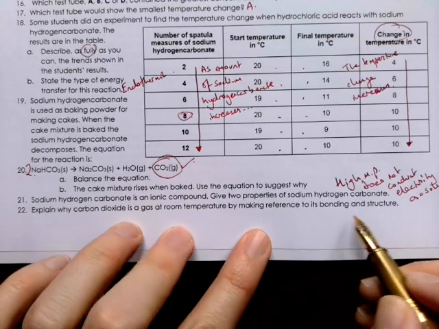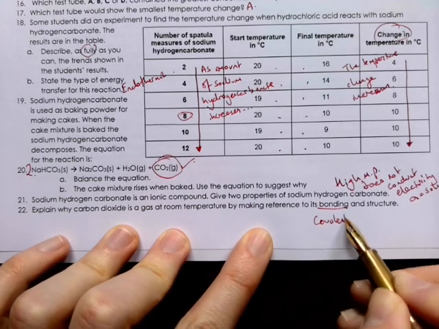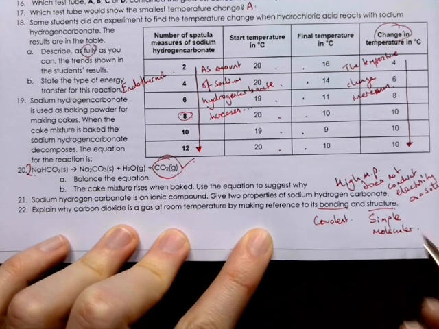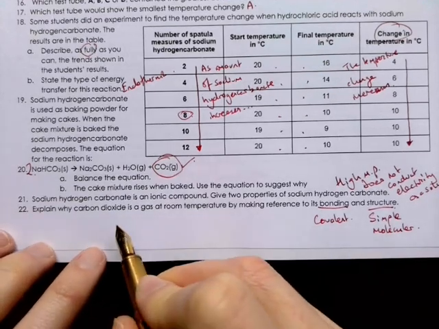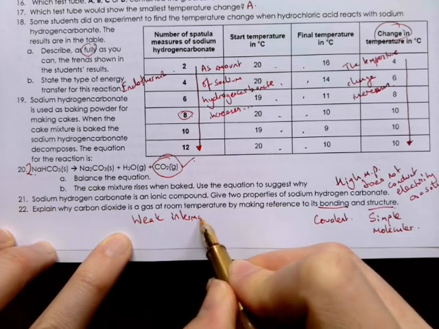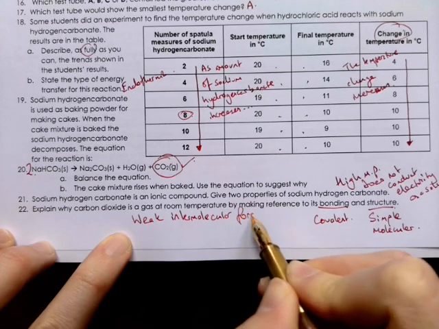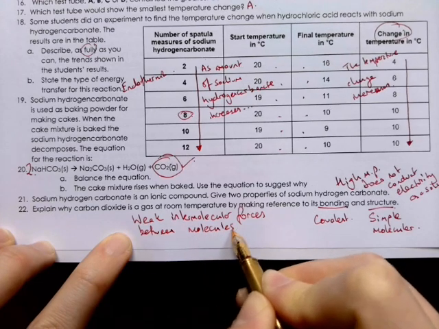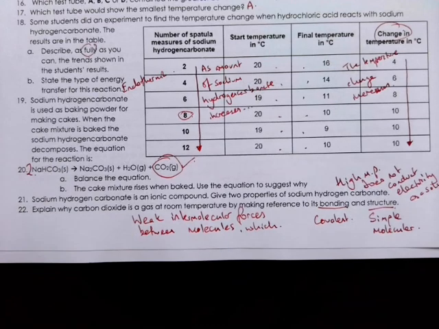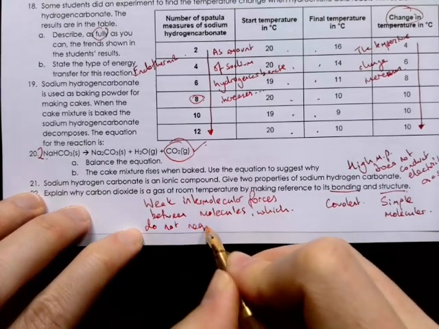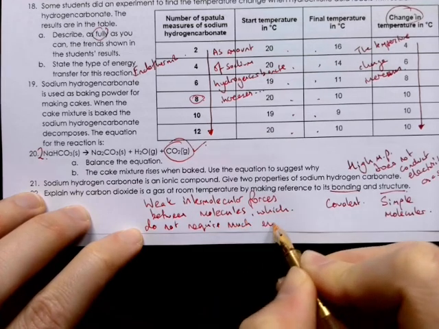Okay. Explain why carbon dioxide is a gas at room temperature by making reference to its bonding and structure. So, its bonding is covalent. Its structure is simple molecular. All right. So there are weak intermolecular forces between molecules which do not require much energy to overcome.